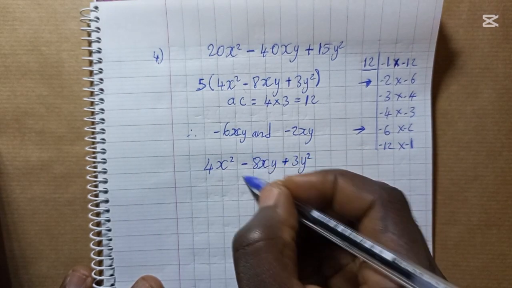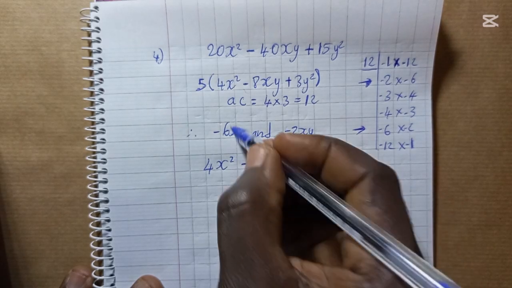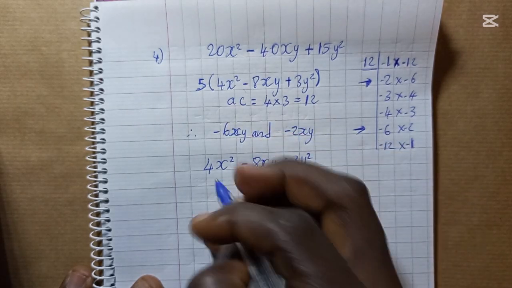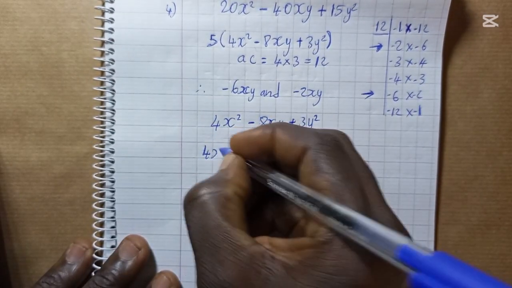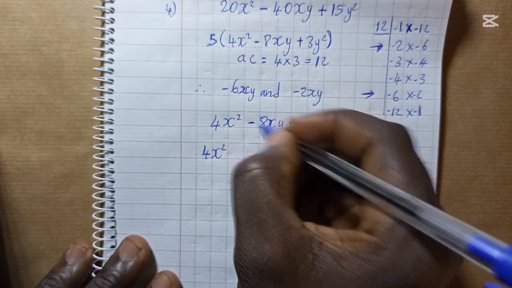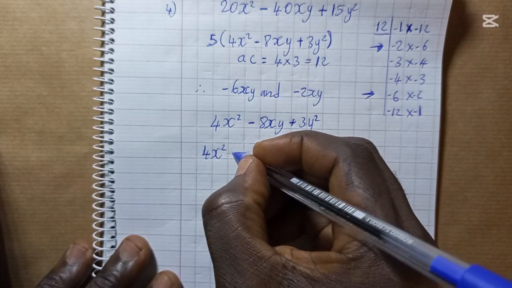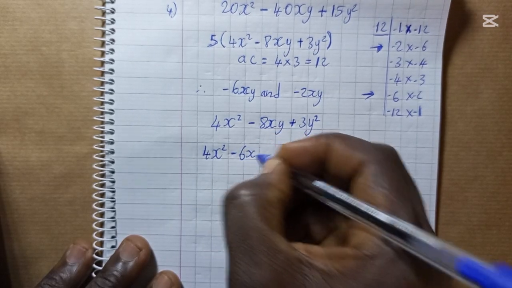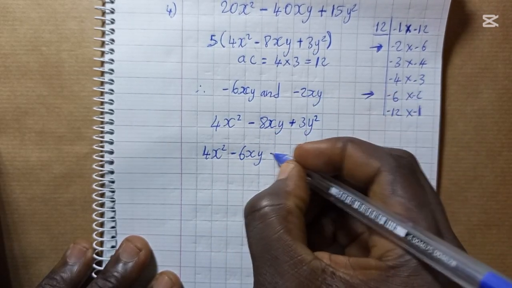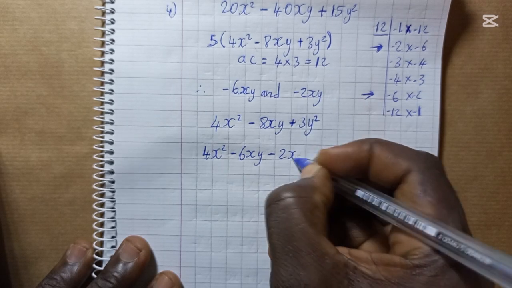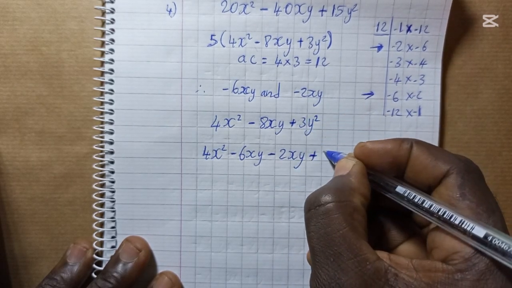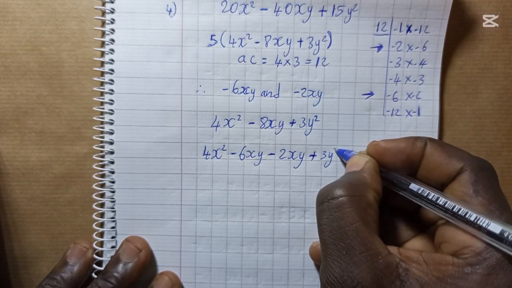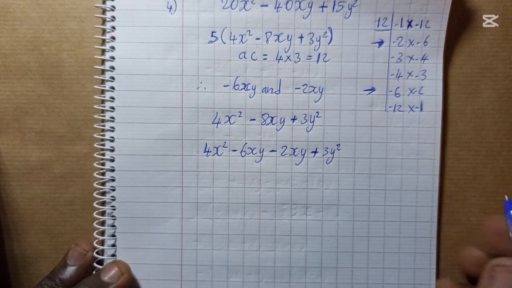Now we're going to remove this middle term and replace it with these two values. So here now we have 4x squared. We are going to remove this particular one and add this. We have minus 6xy minus 2xy, then plus 3y squared.